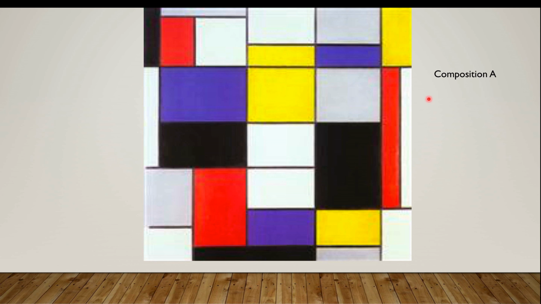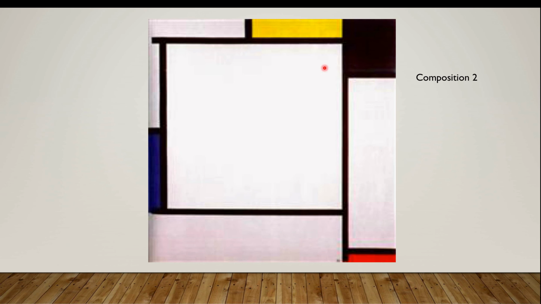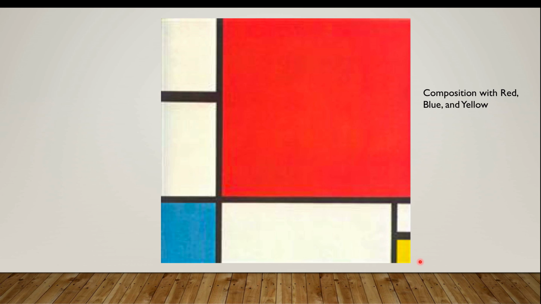He didn't use circles. He didn't use triangles. He didn't use octagons. He only used rectangles and squares. And here's another one. He put all of his color on the outside edge. If that's something you would like to do when we talk about our project, that is more than okay. And then this is the last one I'm going to be showing you today.